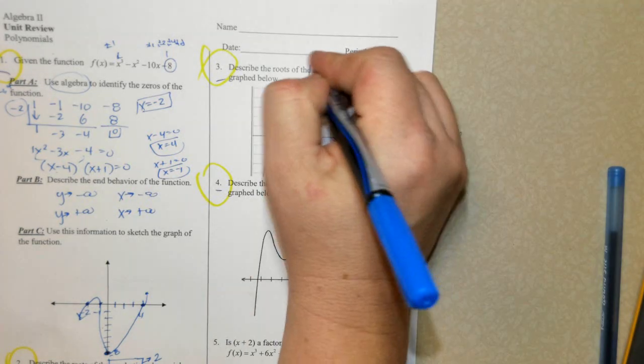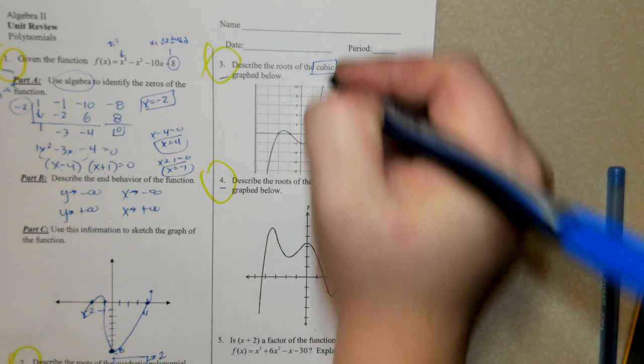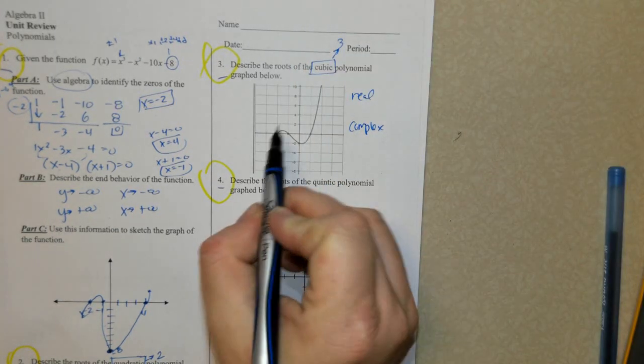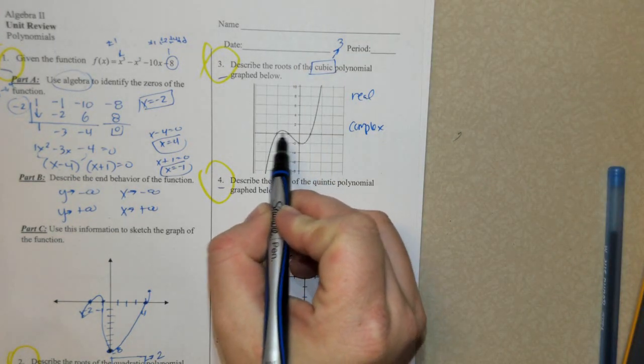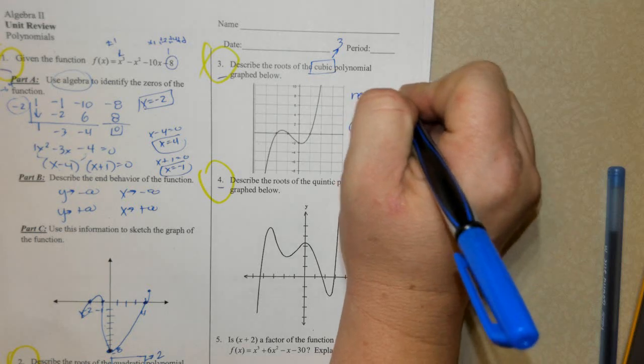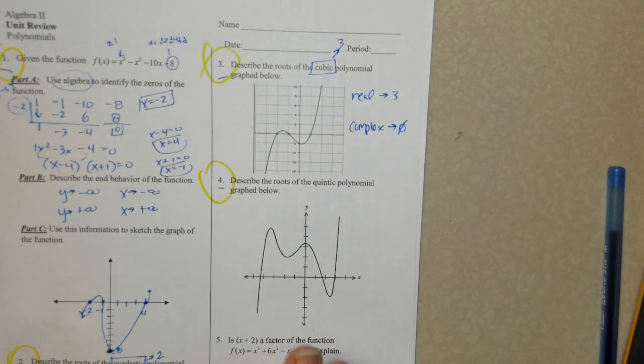Okay, it says this is cubic. What does cubic mean? What degree is cubic? Okay, they have to add up to 3. How many real answers or x-intercepts do you have? 3. That means there's 0 complex.